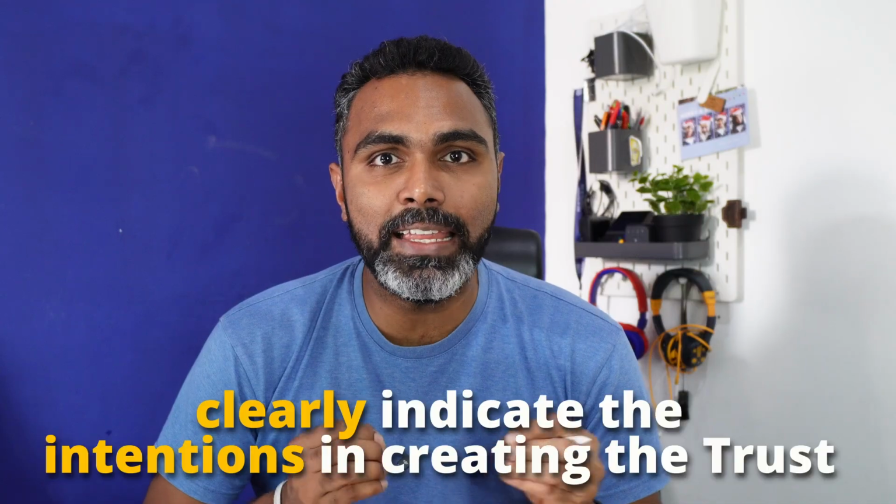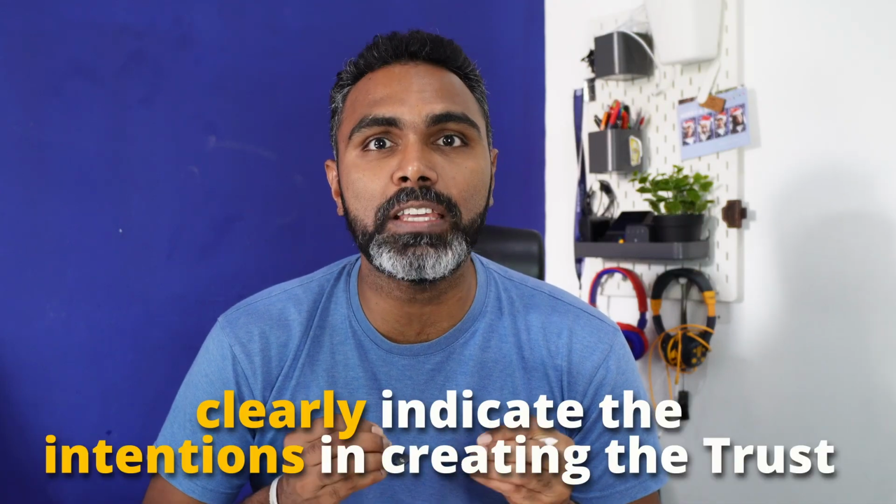This requirement of substance means that the settlor must clearly indicate his intentions in creating the trust. That means the parameters of the trust must be very clearly indicated by the settlor when he creates the trust. These are his intention to create the trust, who the beneficiaries of that trust are, and what the subject matter of that trust is. This is very clearly provided for in a case called Knight versus Knight, which recognizes these three requirements that substance needs to satisfy as the three certainties.